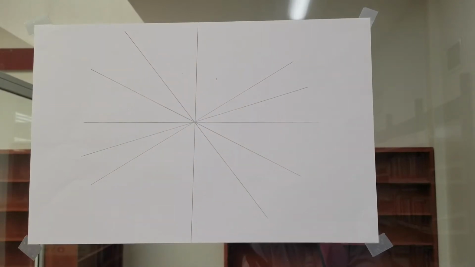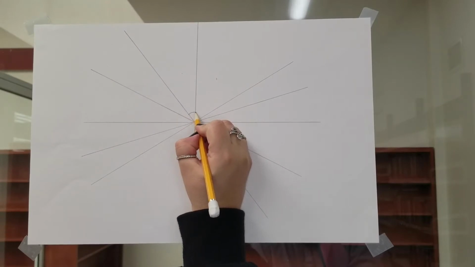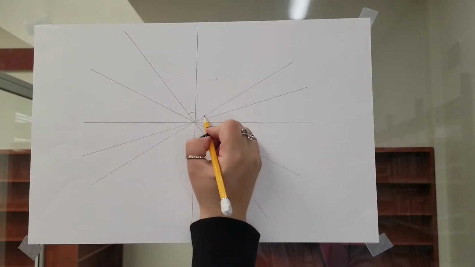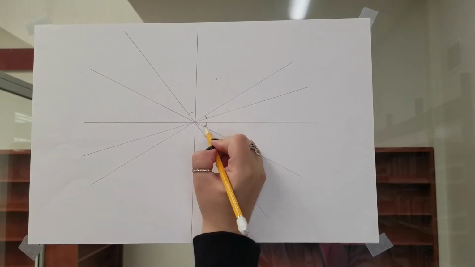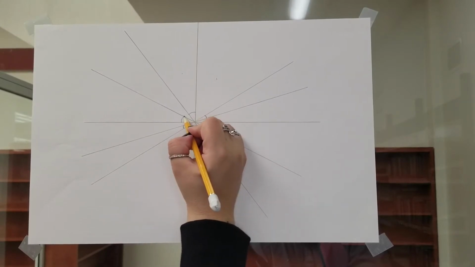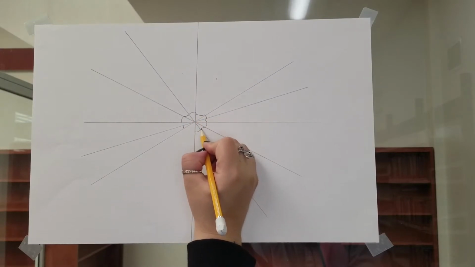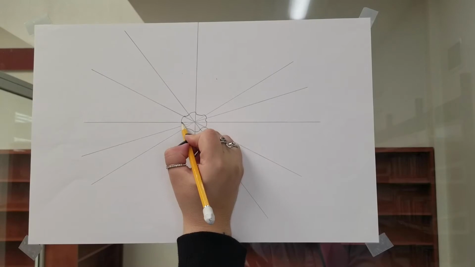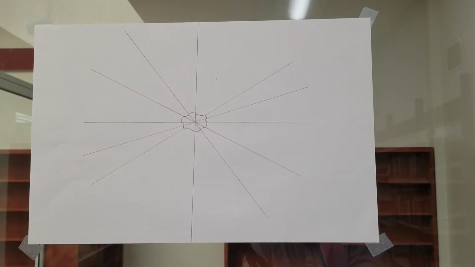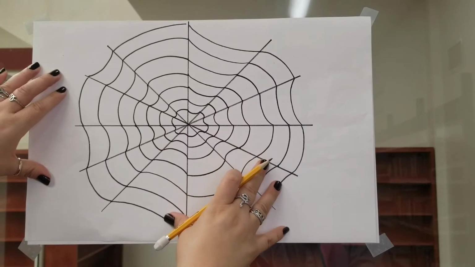So now you're going to want to draw curved lines that are alternating the direction of the curve within each slice. And you're going to want to do every other curve starting from the middle of the picture. And you're going to do every other going outwards. And then you're going to alternate with the other ones going inwards. And you're going to want to do this when you get all the way to the end. It'll look like this at the end. It's kind of like a spider web.